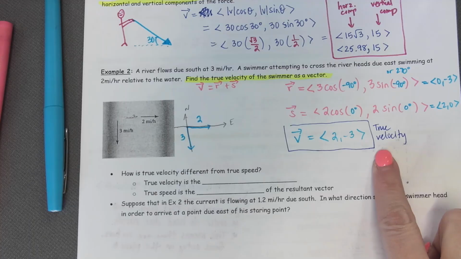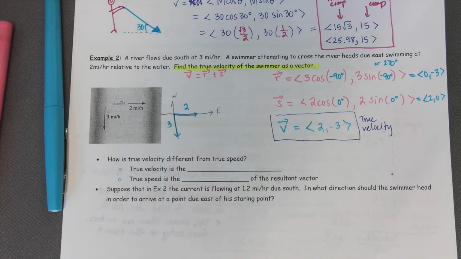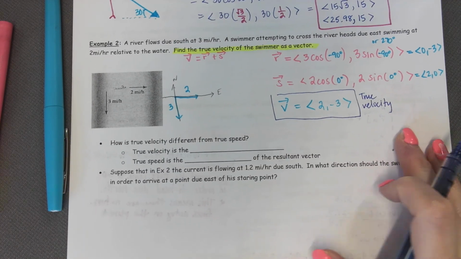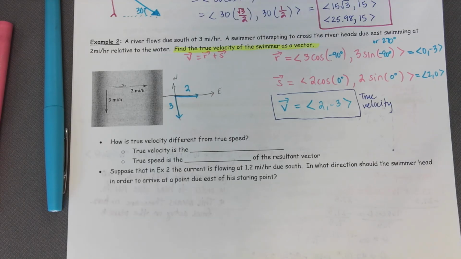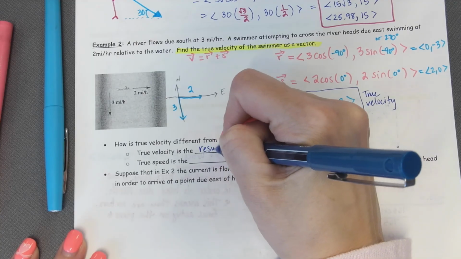So this is the true velocity of the swimmer. It's the swimmer relative to the water and then the river. Okay, so how is true velocity different from true speed? Well, remember, true velocity is the resultant vector.